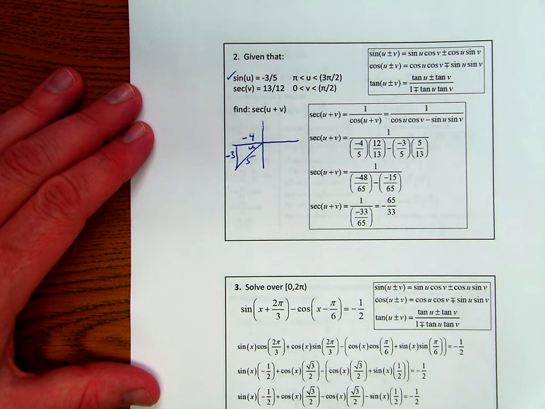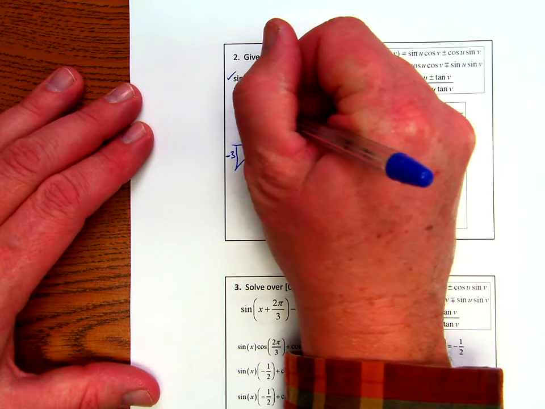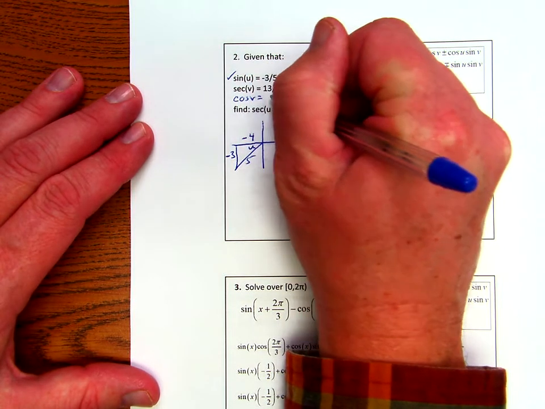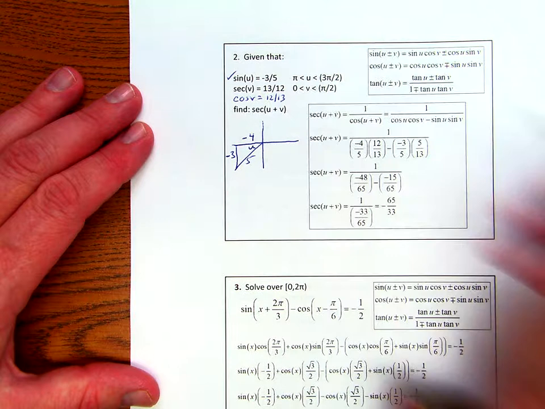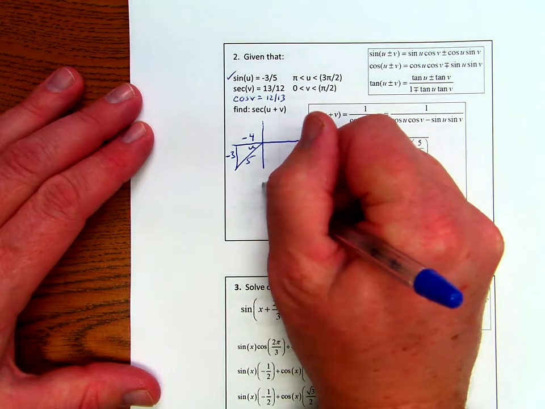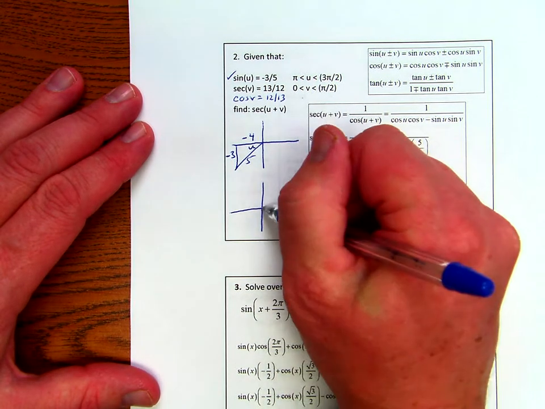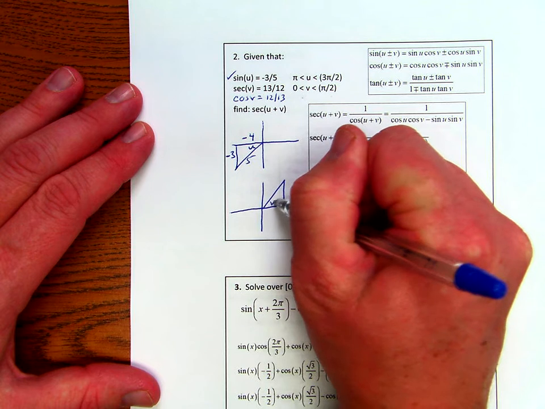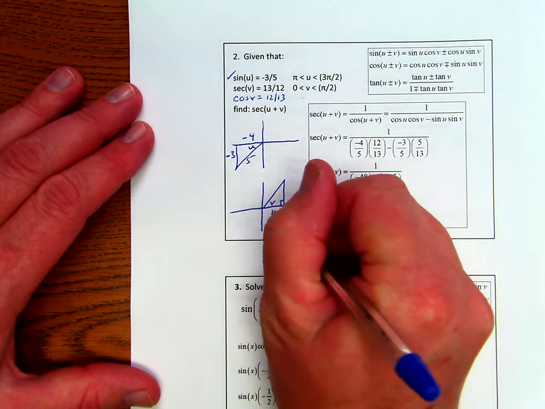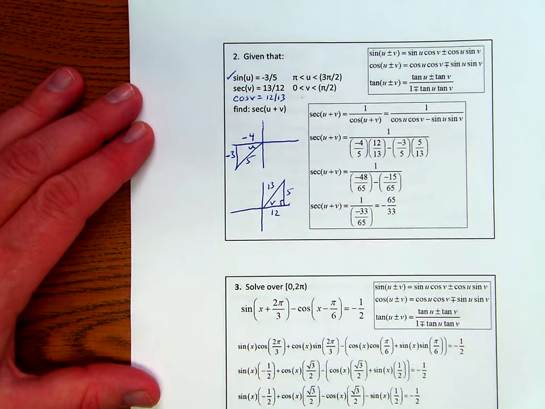Secant of V being 13/12, I would prefer to make that cosine of V is equal to 12 thirteenths. V is between 0 and pi over 2, that's the 1st quadrant angle. So there's our V. Cosine 12 thirteenths makes that a 5.